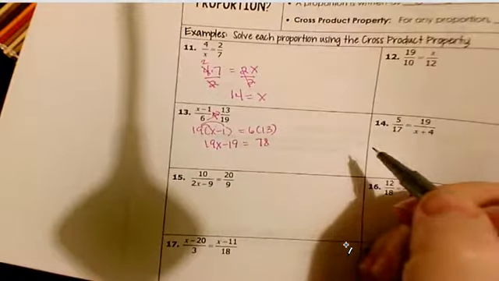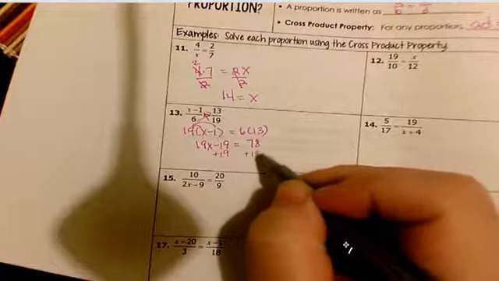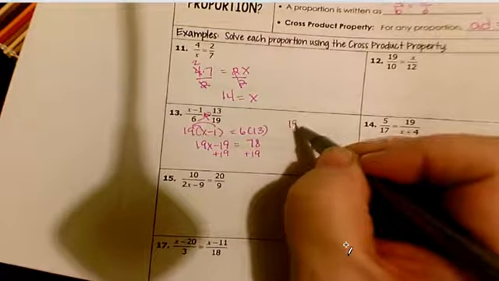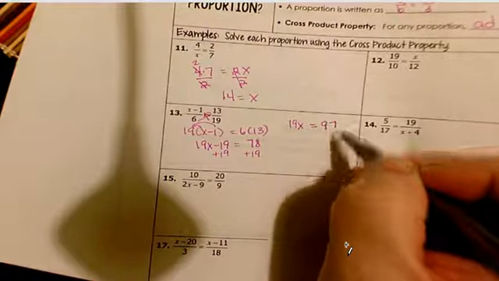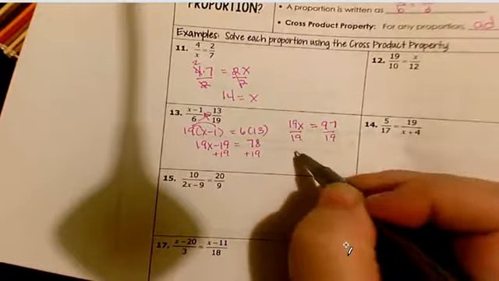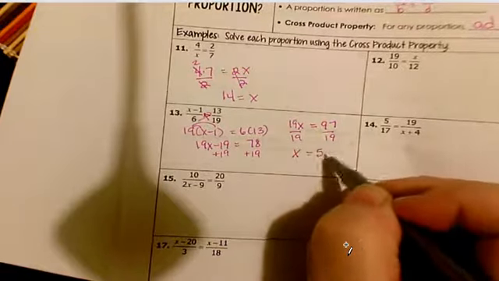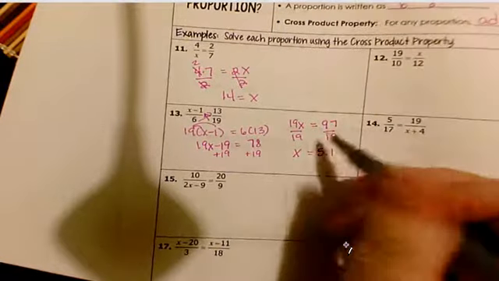We're doing algebraic work here. We add 19 to both sides. We get 19x equals 97. Divide by 19, and so x equals 5.1. You have to pop out a calculator. And that would be your answer.